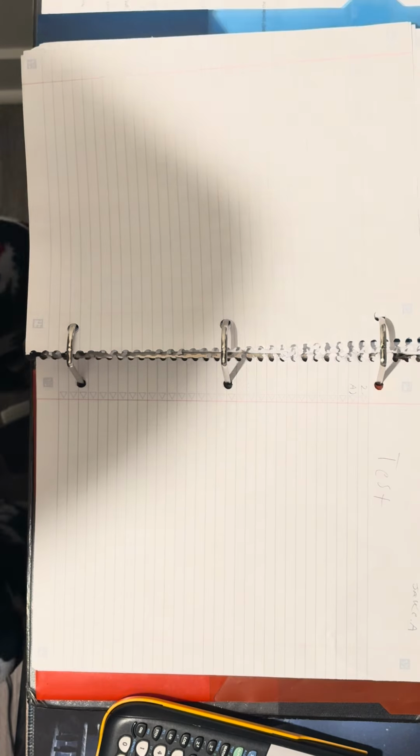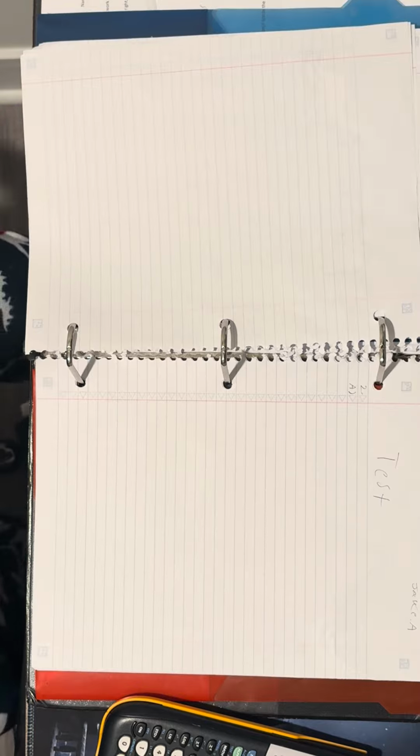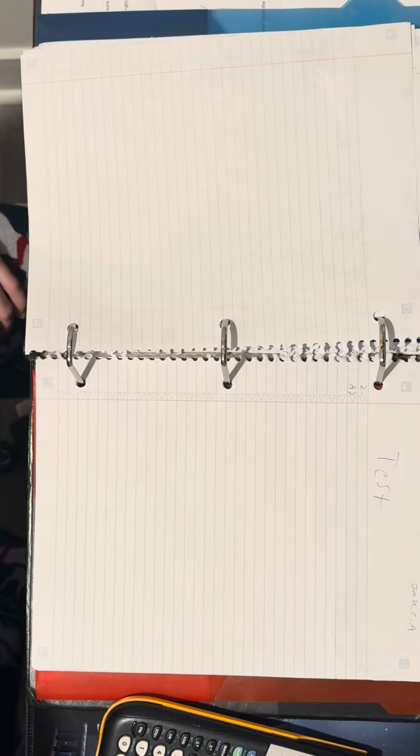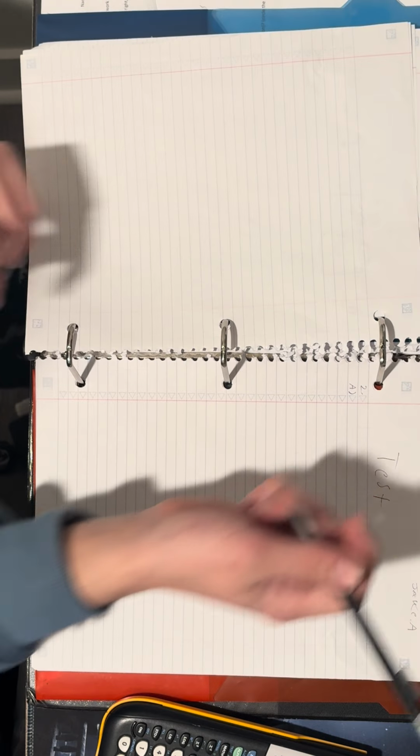I'm going to be taking the test today for chapter 25 through 26, and I'm going to be doing problem 2. So starting with A, we're given a battery, an internal resistance, and a resistor of a resistance. We're asked to find the current of the circuit.